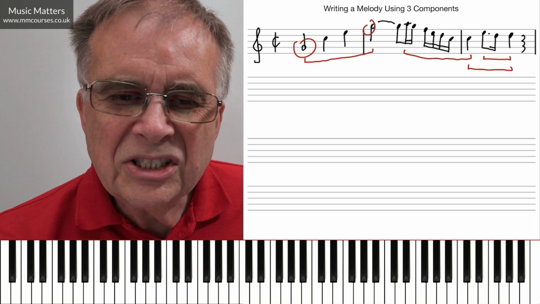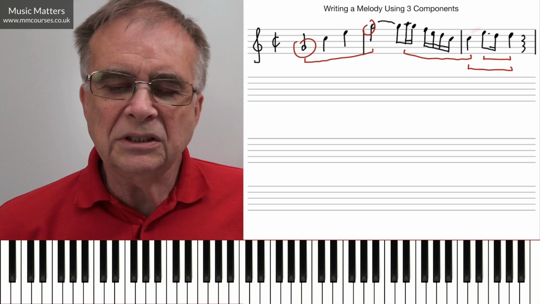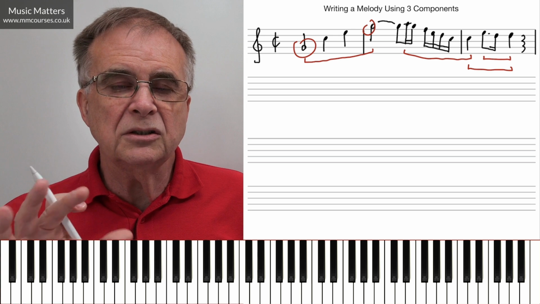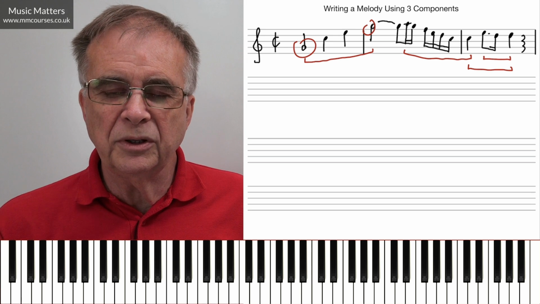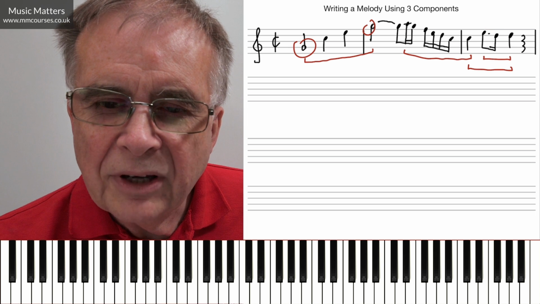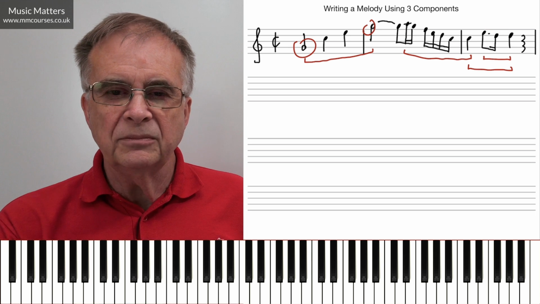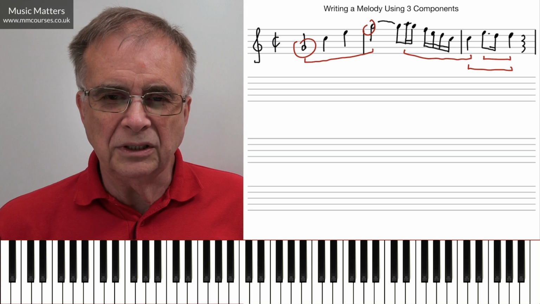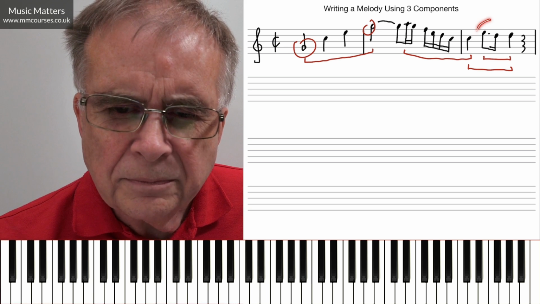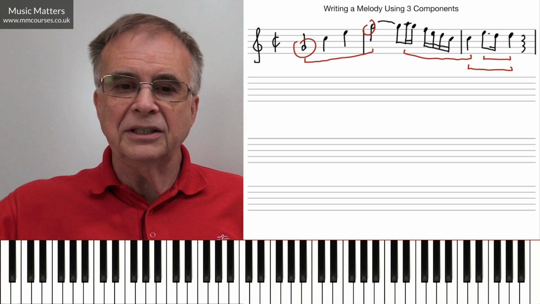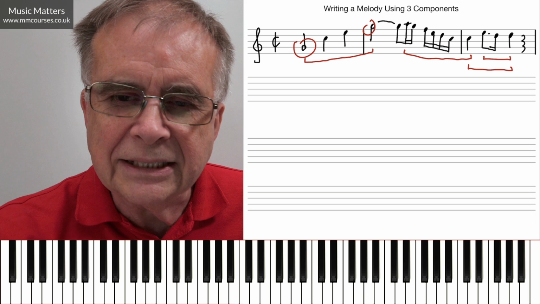We've got slight disjunct movement in that we're leaping up a third there. It's the smallest amount of disjunct movement possible. Then we're conjunct, and then we have a repeated note. First time we've had a repeated note in the third component. And this rhythm is helping us to declaim the end of the phrase. We're coming to a cadence.